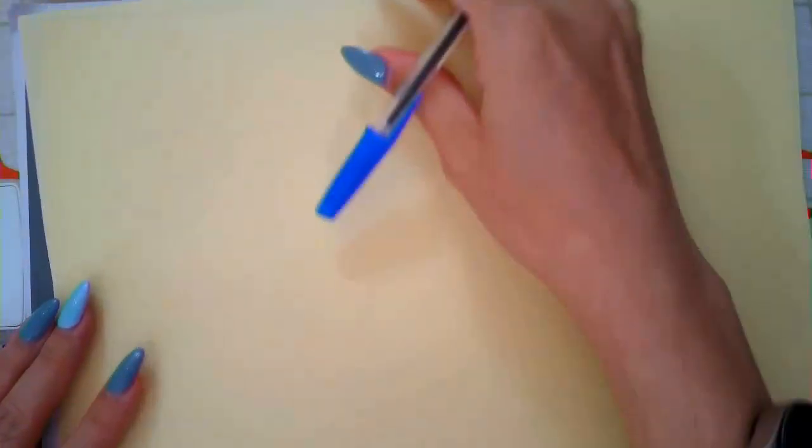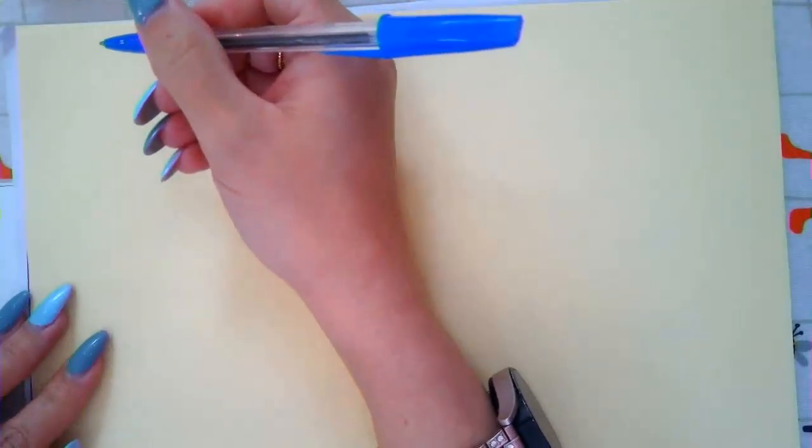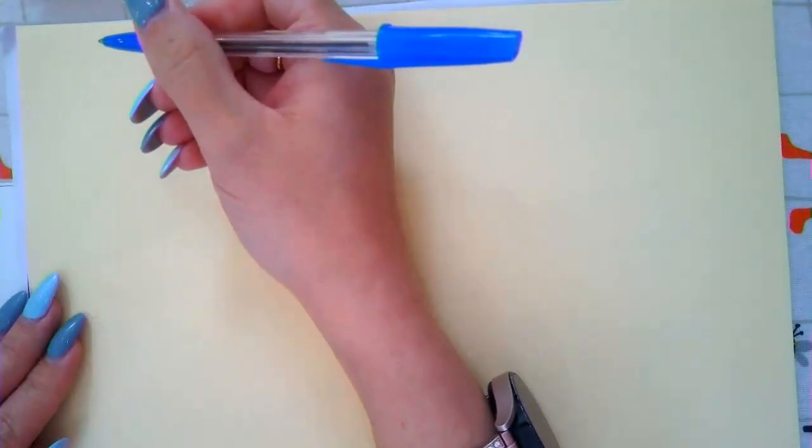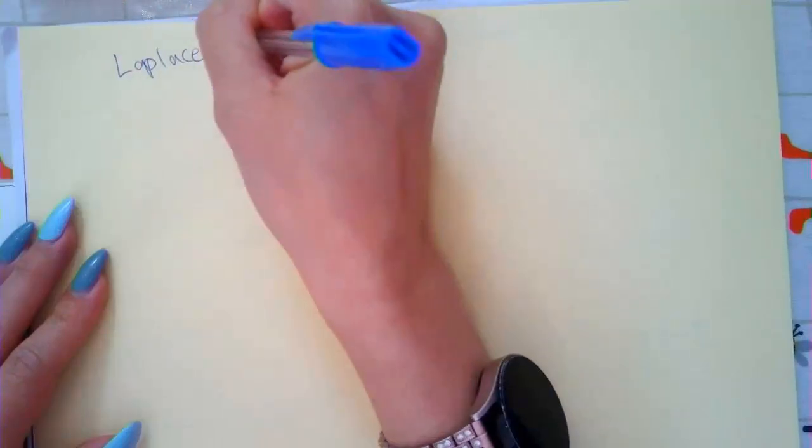Okay, so the main formula for Laplace, I'm going to write the formula on top and have the table after that. So I'm just quickly checking the quality of my recording. Okay, looks good. So Laplace Transform.